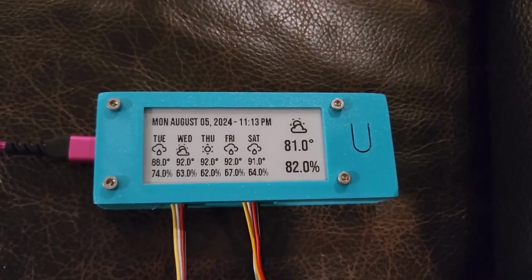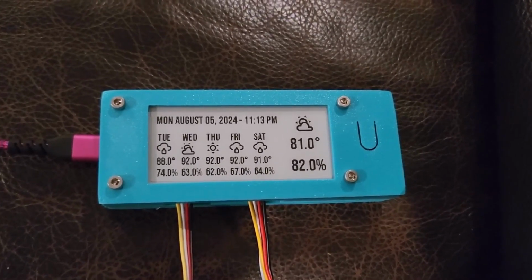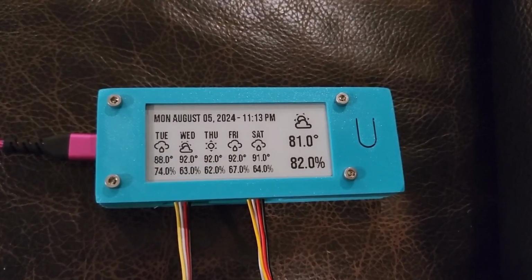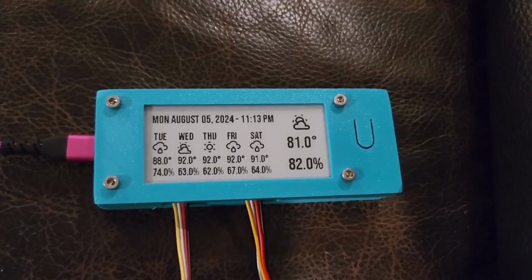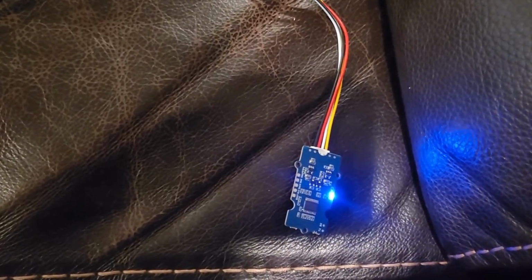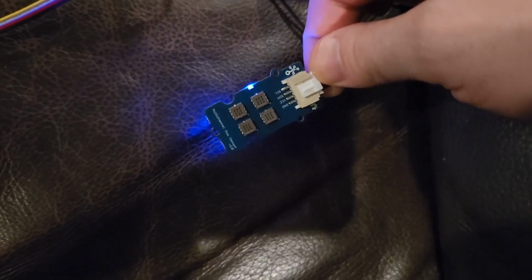This is the Hive Helper in an enclosure I created for it. In it is a Xiao ESP32C3 and a WeAct ePaper screen. At the moment, I have a fire detection and a noxious gas, well, I guess multiple different types of gas inputs here. Ethanol, and I'll go into the rest in a moment.